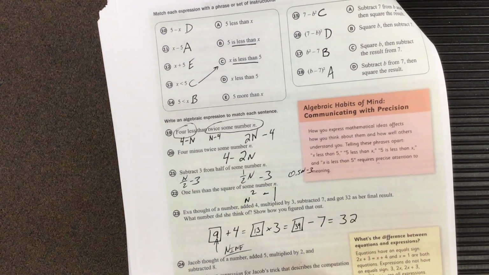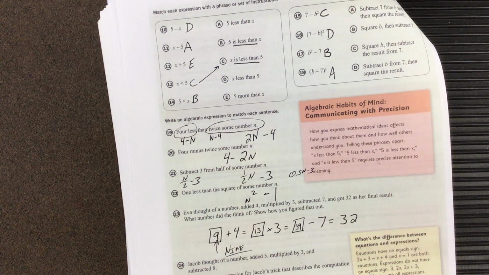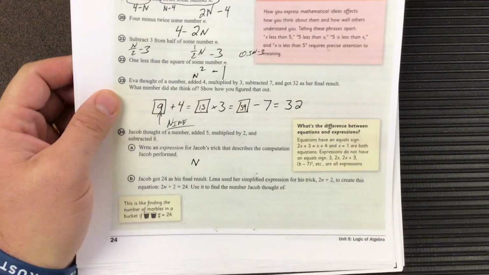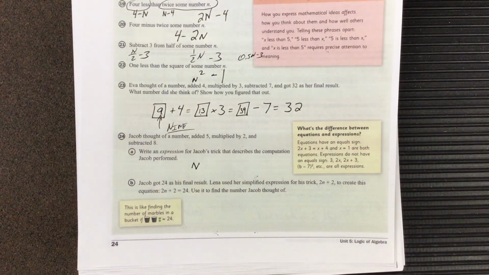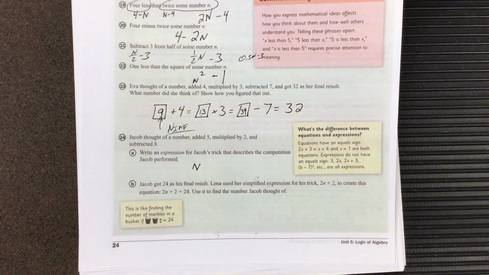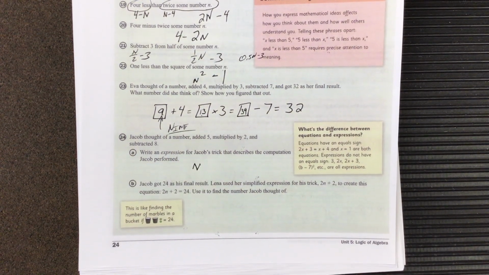Question 24. Jacob thought of a number. Okay, so what letter do you want to use for a number? How about n, since that's a letter? Okay. Add 5. How do I show add 5 to that?